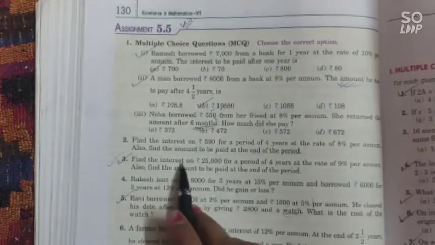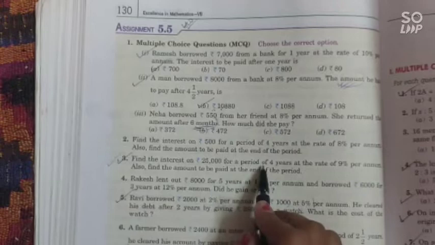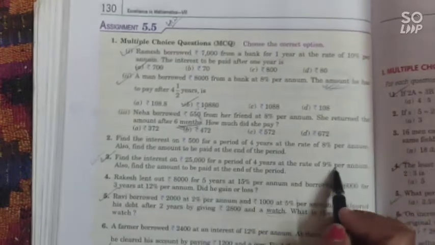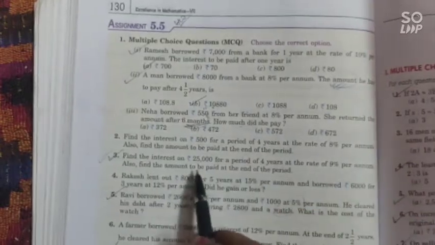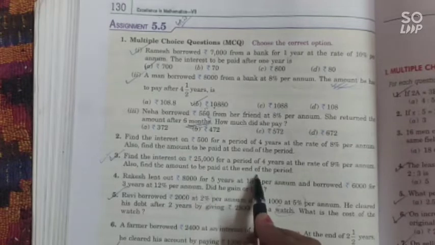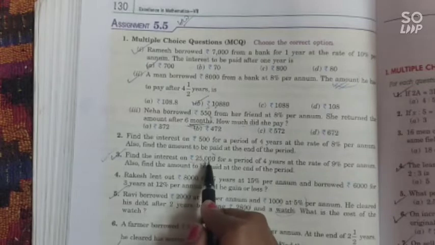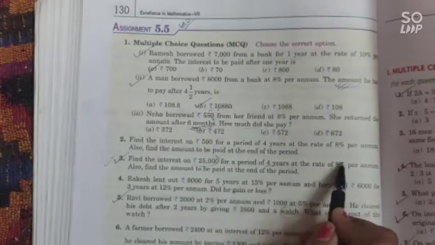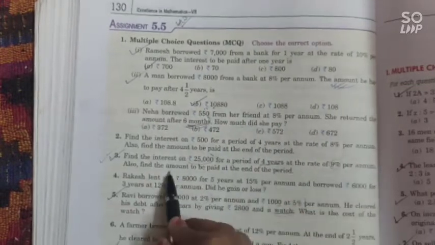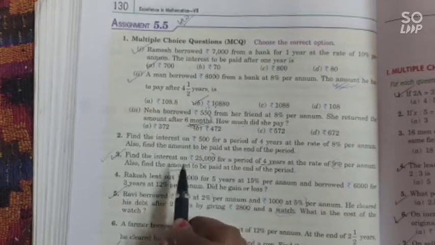Question number 3. Find the interest on this much for a period of 4 years at the rate of 9% per annum. Also find the amount to be paid at the end of the period. So here the principal is 25,000, time is 4 years, rate of interest is 9%. You have to find the amount here.